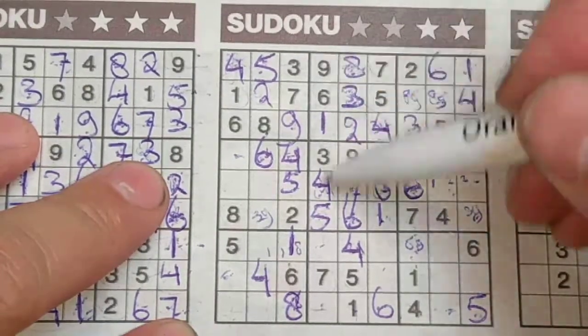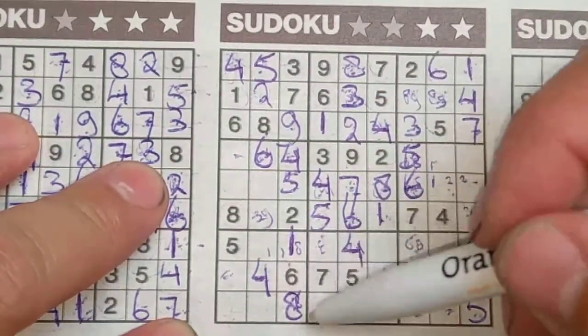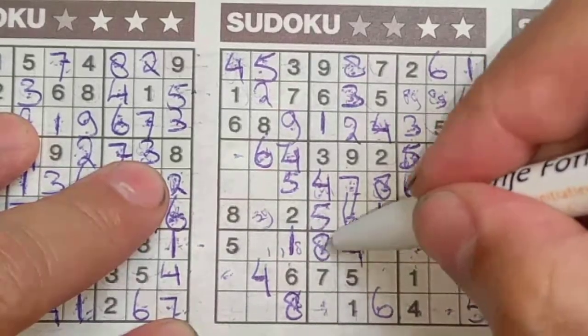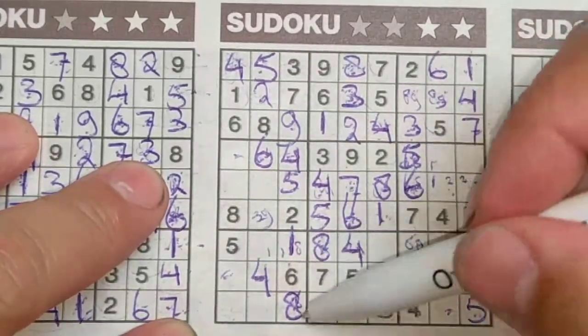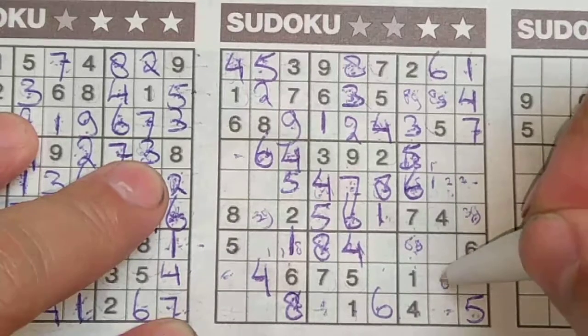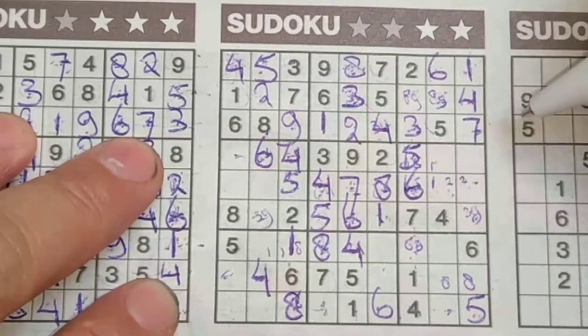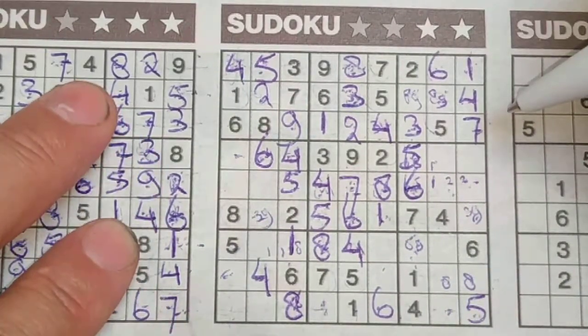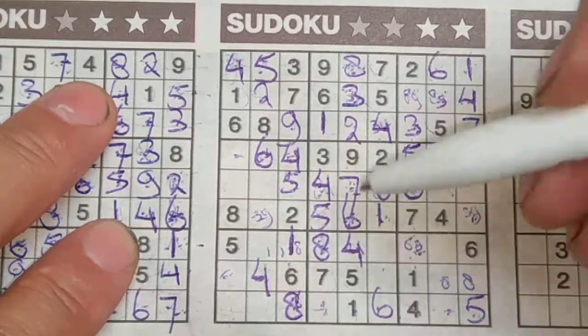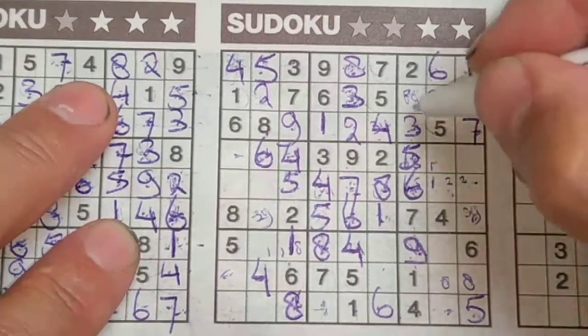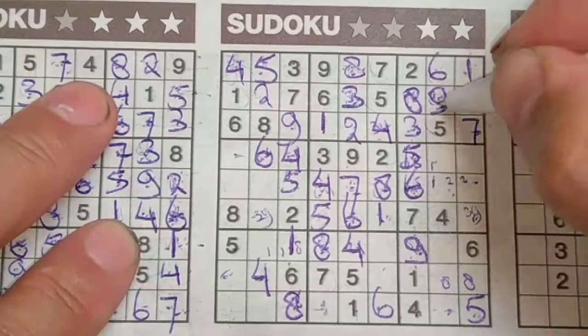8, 8. That means these two numbers should be an 8. We have an 8 there, no 8 there. 8 should be here. That means those two numbers should be an 8. This cannot be an 8 anymore. This should be a 9. This should be an 8, and this should be a 9.